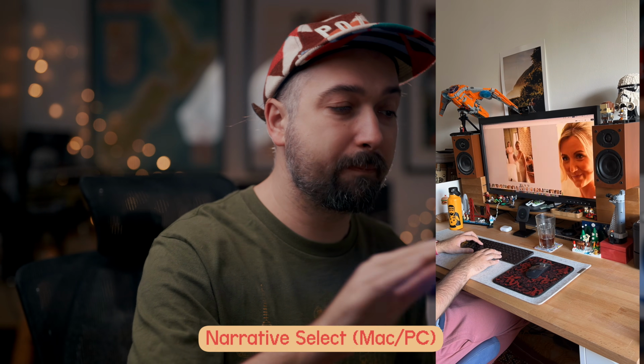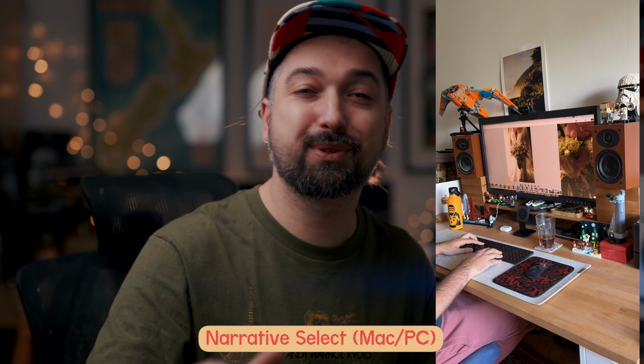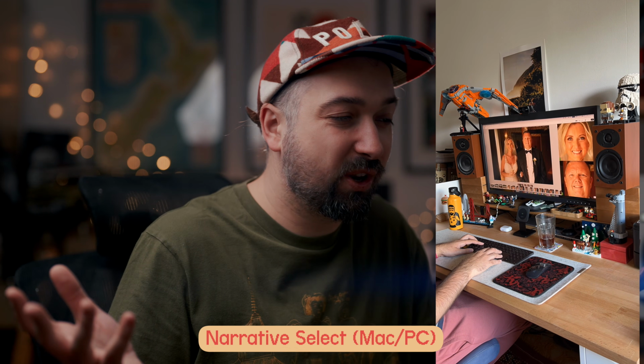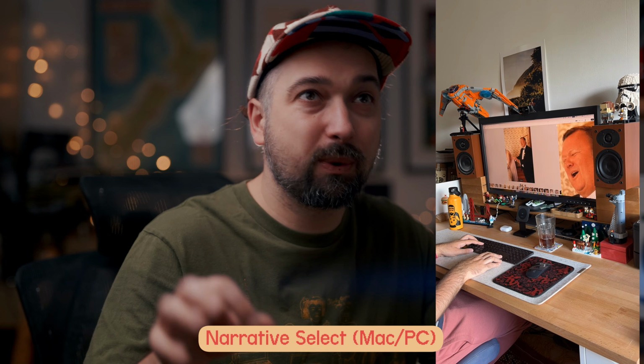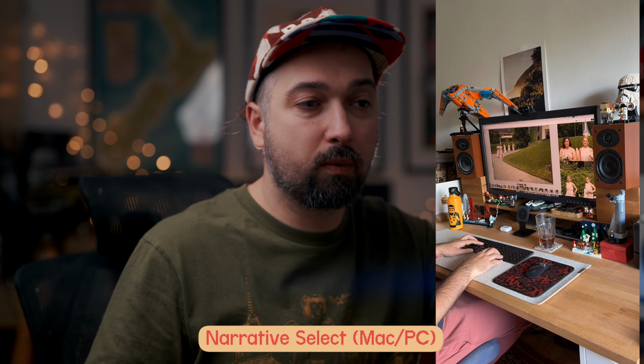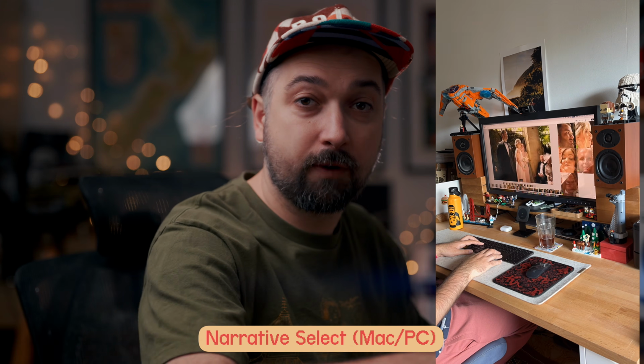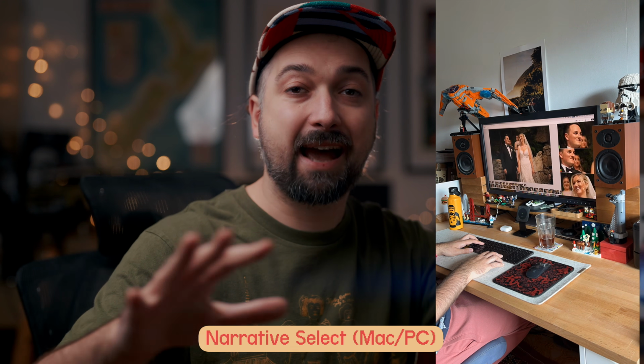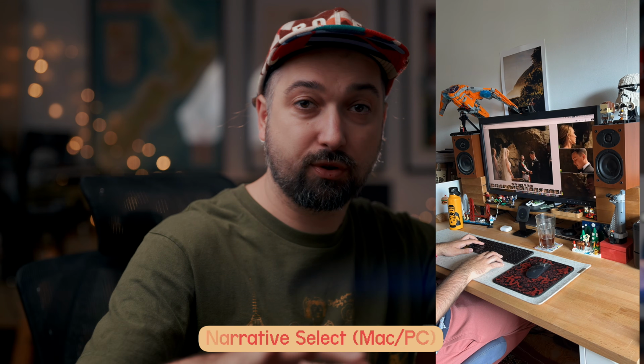The culling can be a pain, especially when dealing with thousands or tens of thousands of photos that we take on a wedding day, but it can be less of a pain when you use a tool like this. So what is my favorite feature of Narrative Select? First of all, it loads your images and it acts like Photo Mechanic, which I used to use before Narrative Select. But on top of that, it uses some algorithms to group the photos together.